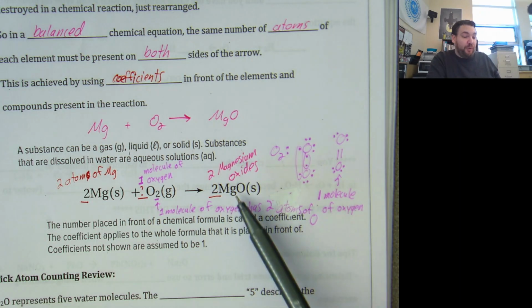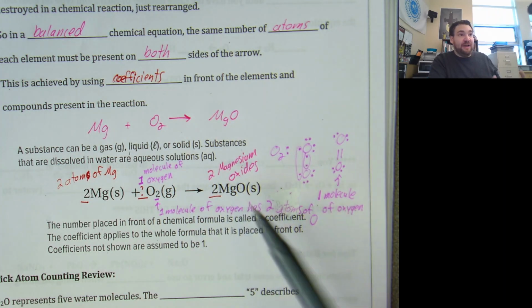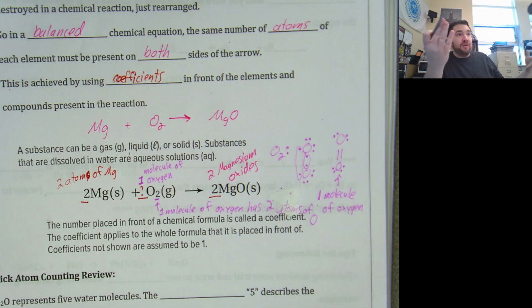Right, when you build this, you have to follow the balancing that we did before. Mg and O are going to react a particular way. The charge on magnesium is +2, and oxygen is -2. One of each will show up and they will be stable.